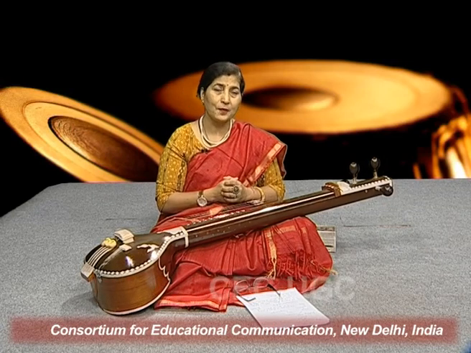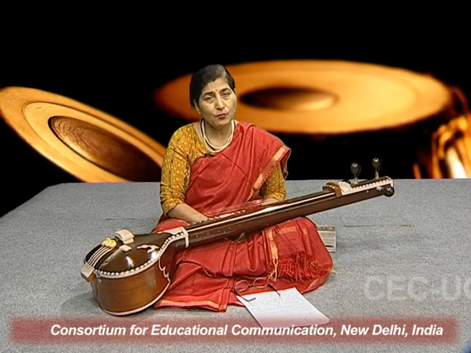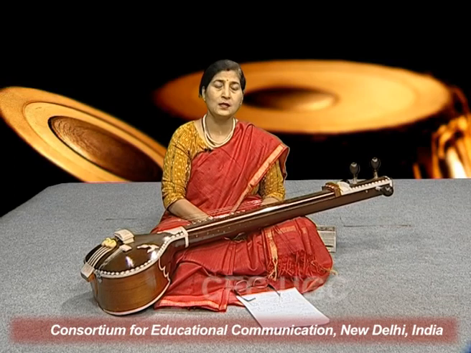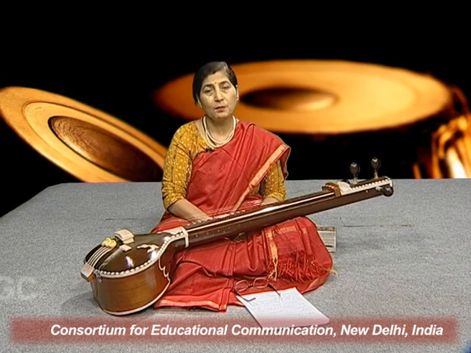Now, the arroh and avroh have to be there in a rag, which is a basic thing. In the beginning, when students learn Indian classical music, we tell them that they have to sing the arroh and avroh. But even for a person who really wants to sing and practice any rag, arroh and avroh is a must to know, because through arroh and avroh he or she will come to know about the notes which are used in that rag.